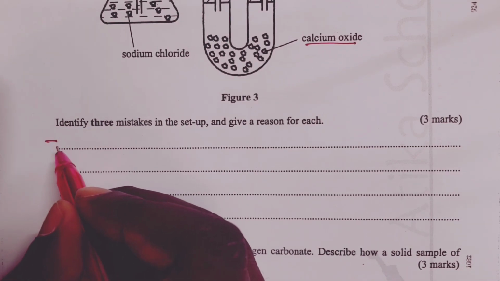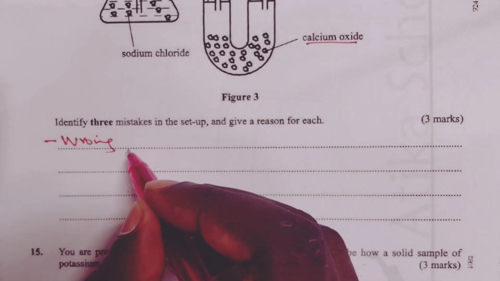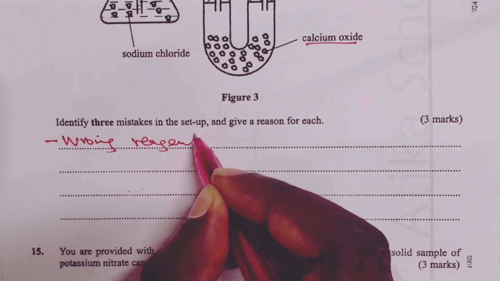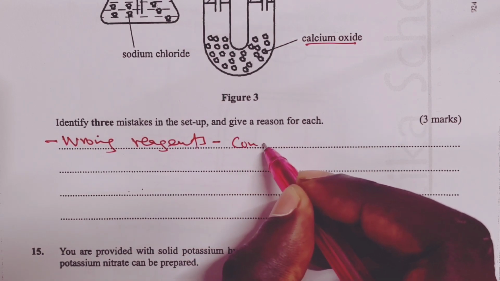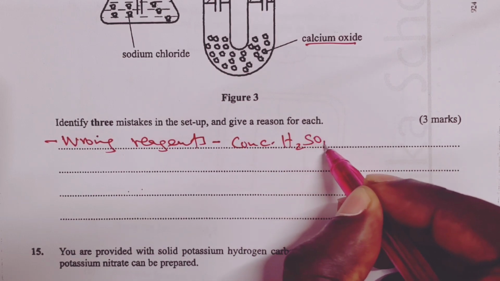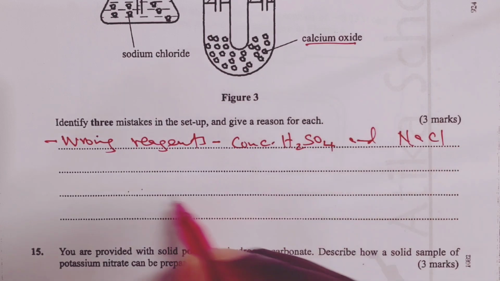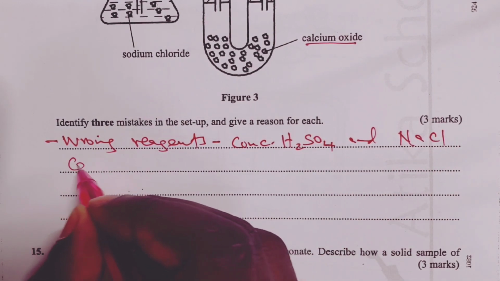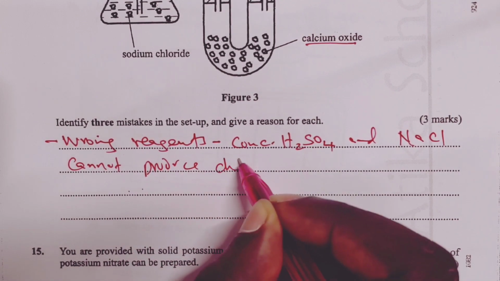The first one was wrong reagents. And we are saying that concentrated sulfuric(VI) acid and sodium chloride cannot produce chlorine gas.